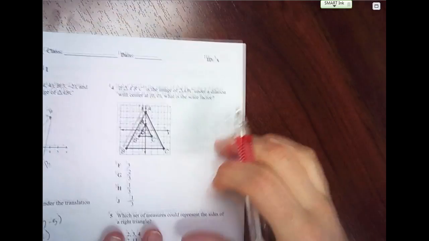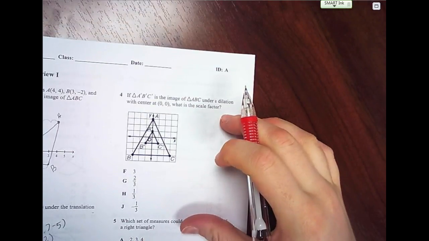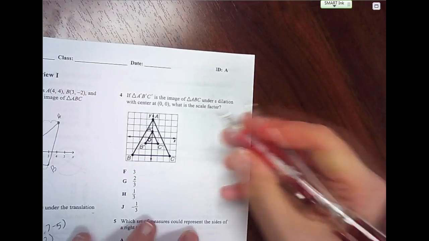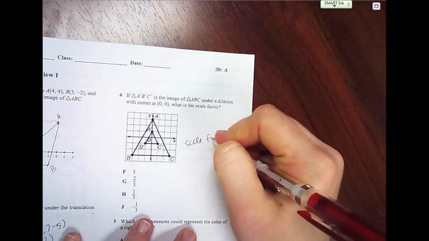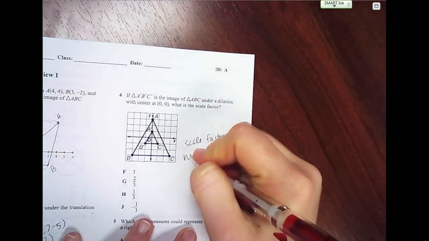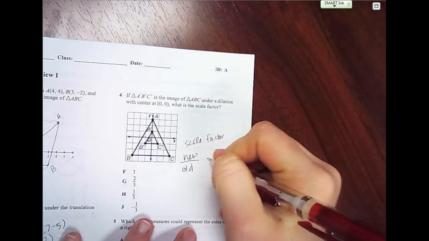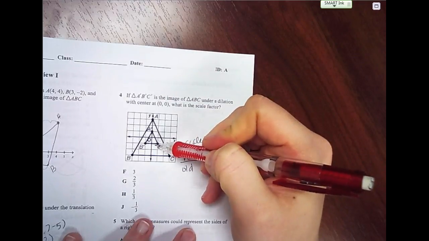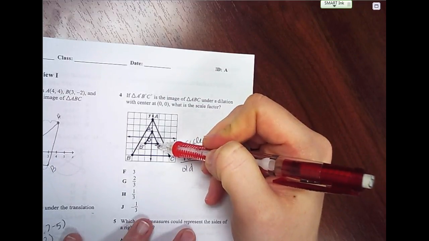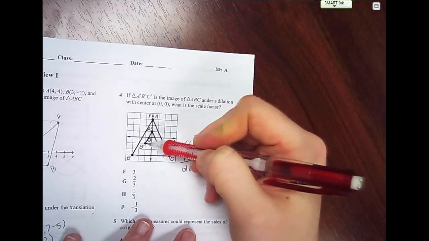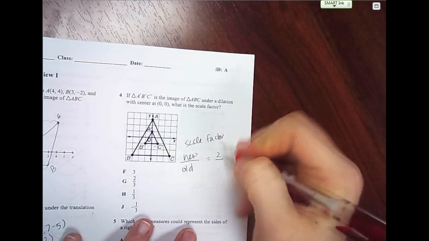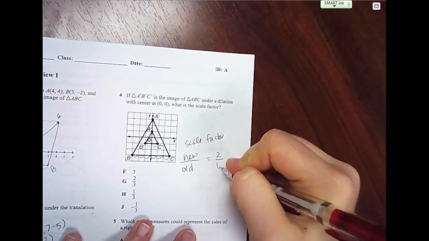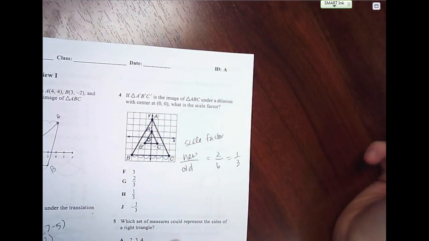Number 4, if A prime, B prime, C prime is the image of ABC under a dilation, what is the scale factor? So scale factor is new over old. So the new one is the small one here. So 1, 2. And the old one is this one. 1, 2, 3, 4, 5, 6. And that reduces to 1/3.